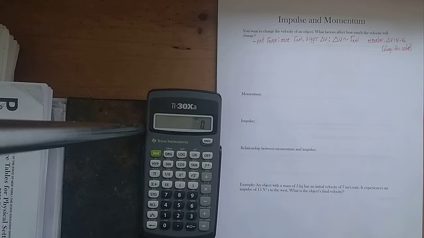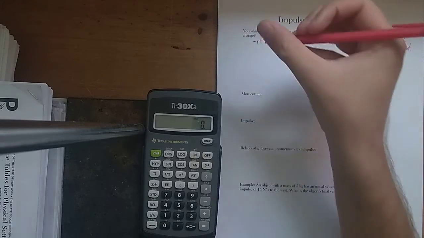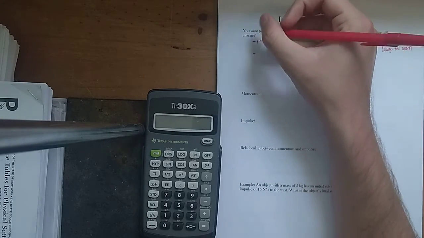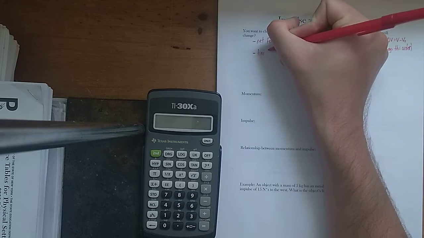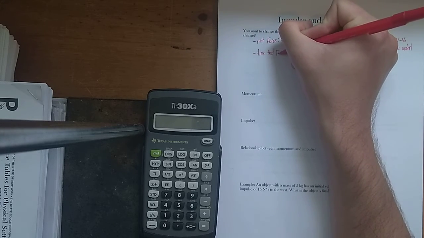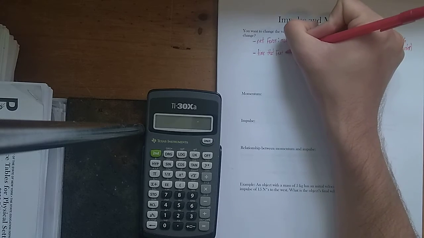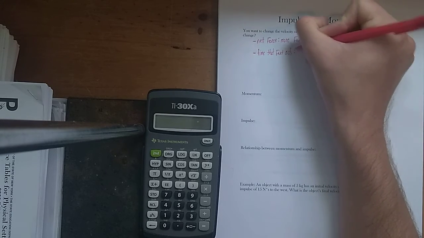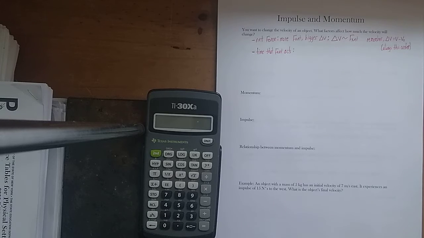Now, there are some other factors that could affect how much the velocity changes, what delta v is. I think another pretty obvious one is the time that F net acts. How much time is that interaction, whatever the interaction is that's producing a net force, occurring for? If you have an interaction that takes place over a long period of time, you're obviously going to have a bigger change in velocity than if you had an interaction that took place over a very short period of time.